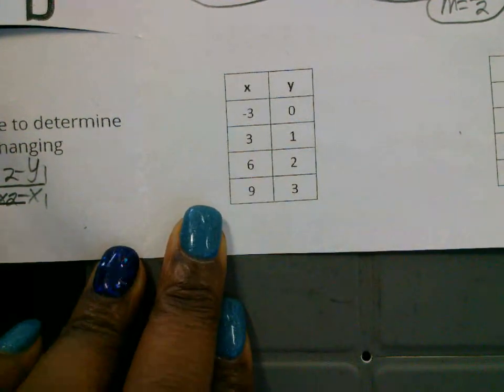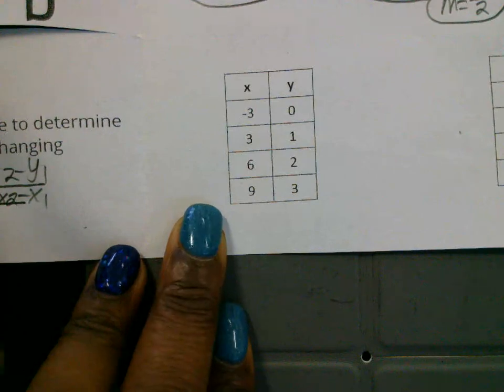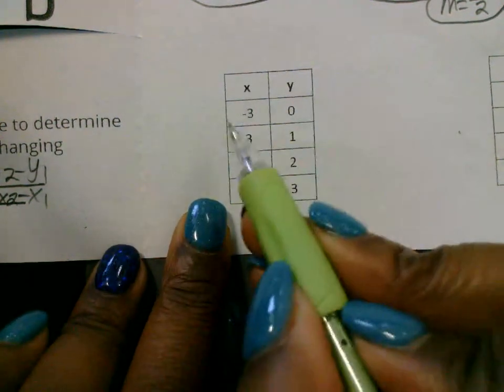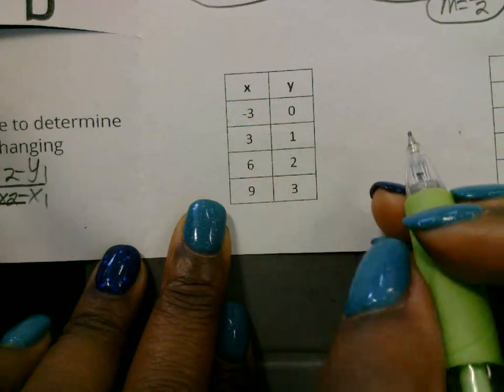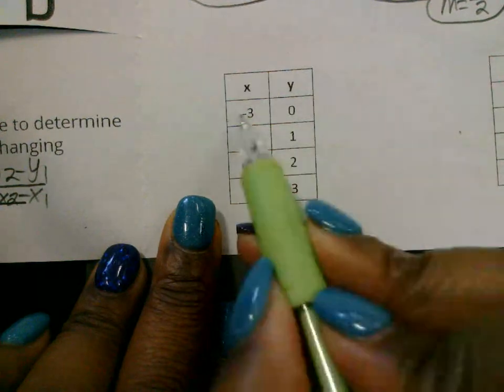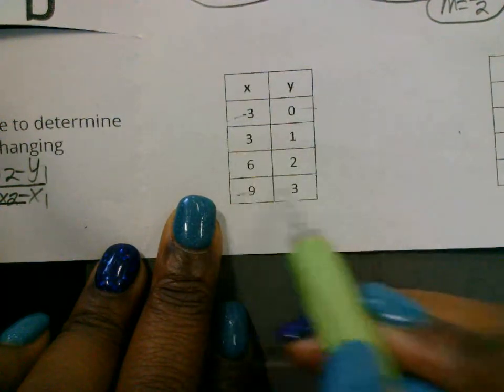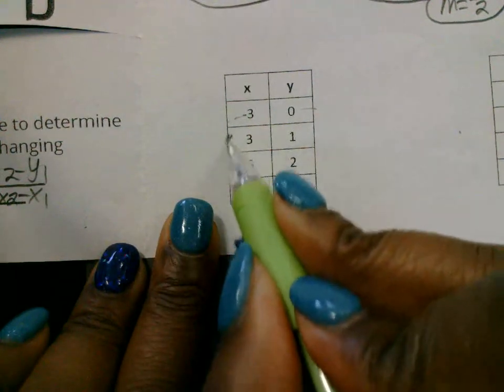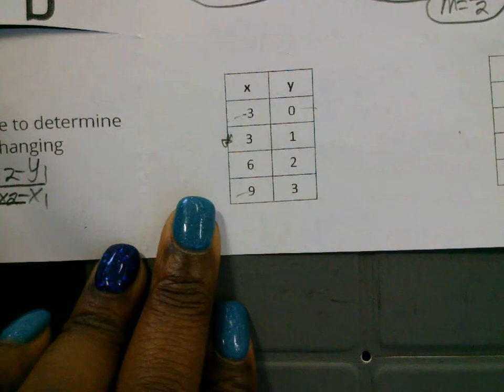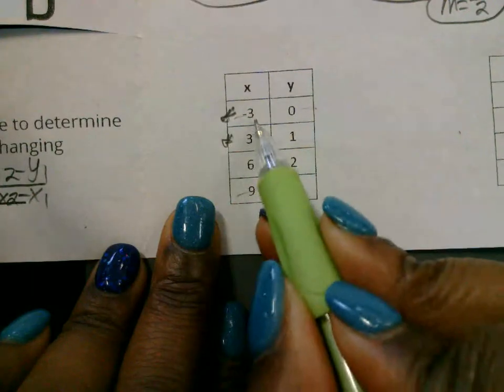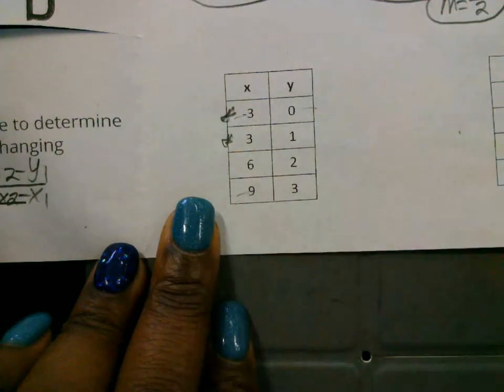Which 2 points do you think are going to be the easiest numbers to use for subtracting? You want to use this point, this point, this point, or this point? The second one, and we got to choose one more. Okay. I wouldn't think you'd use that one because it has a negative. I was thinking you'd use these two, but that's okay.